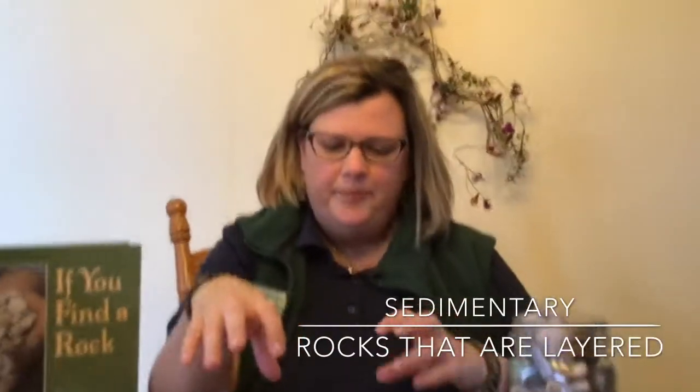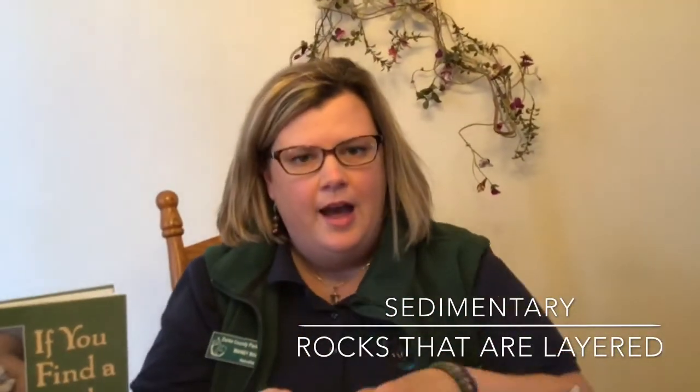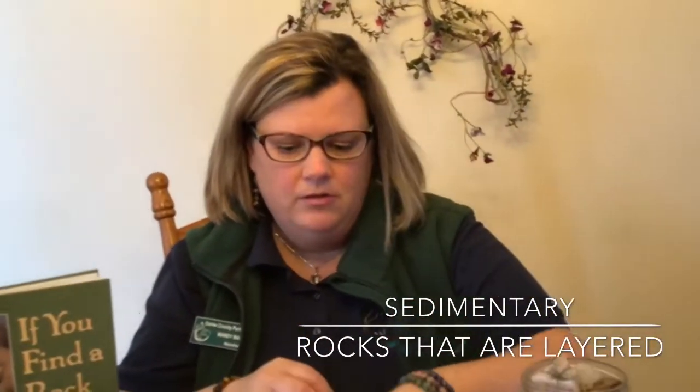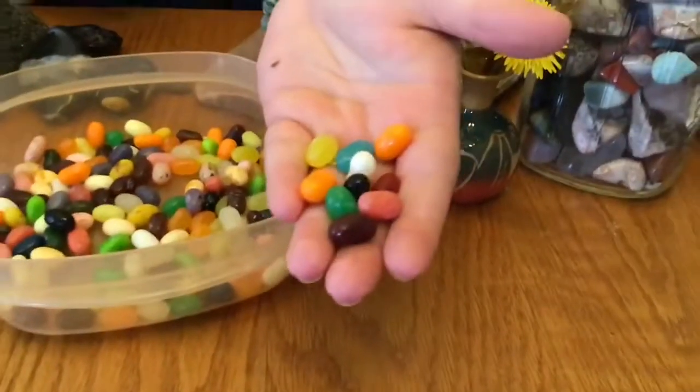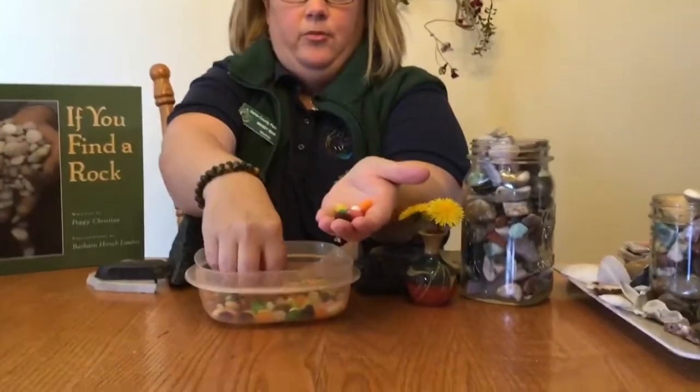So what I'm gonna do first is just pick a handful of jelly beans out of the container. I'll get several different colors, and we're gonna go ahead and make sedimentary rock. So I've picked about 8 or so jelly beans, pretty good variety of colors. Take that orange one out.